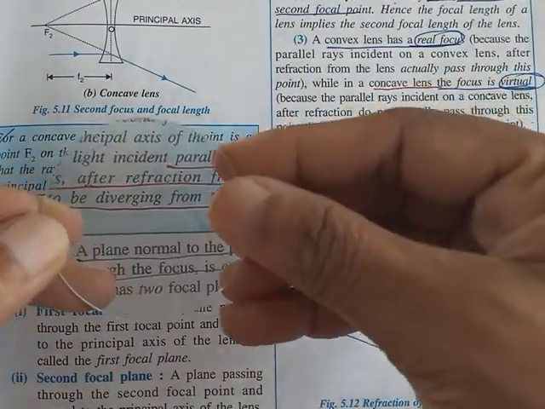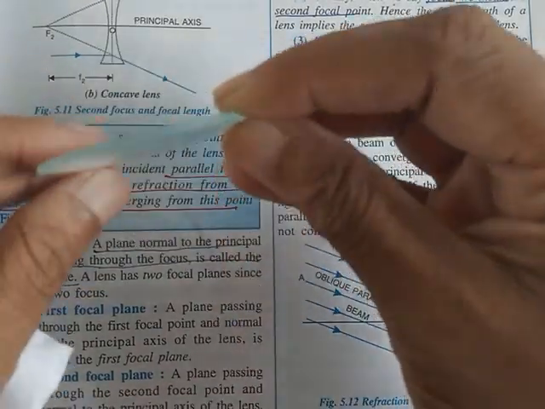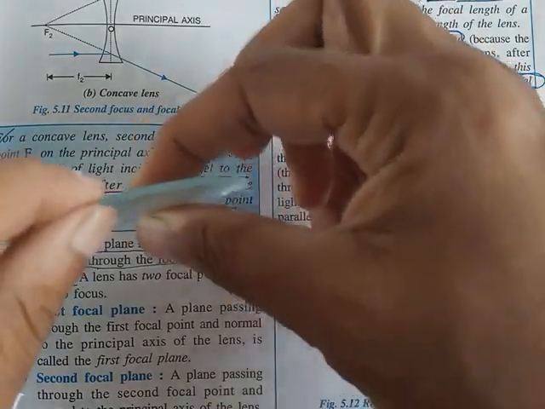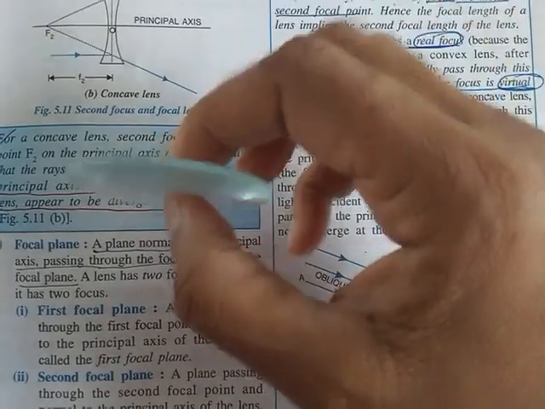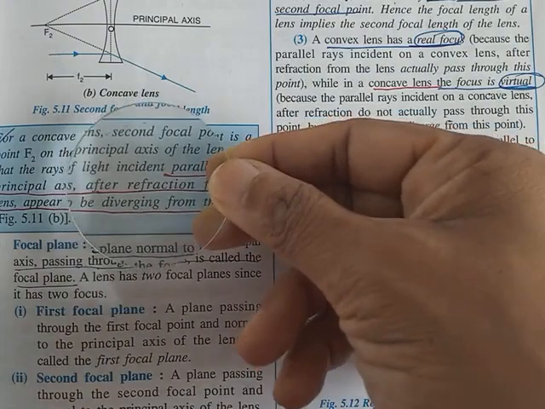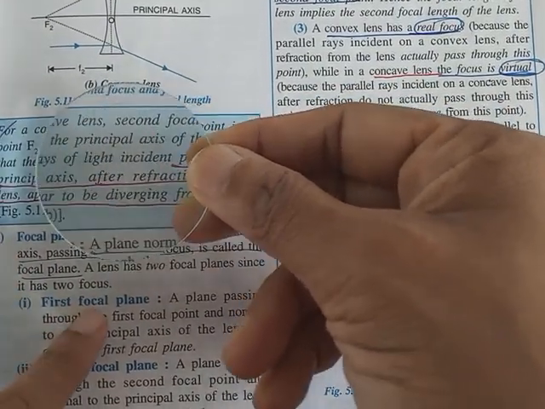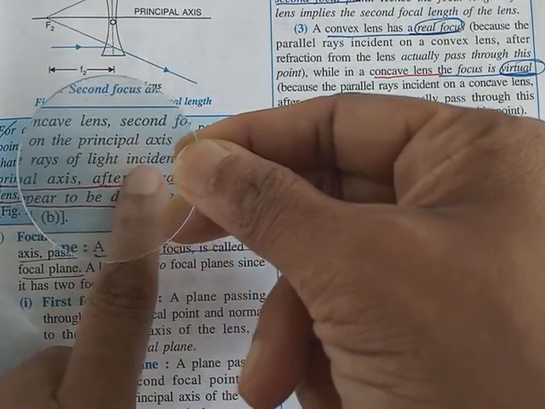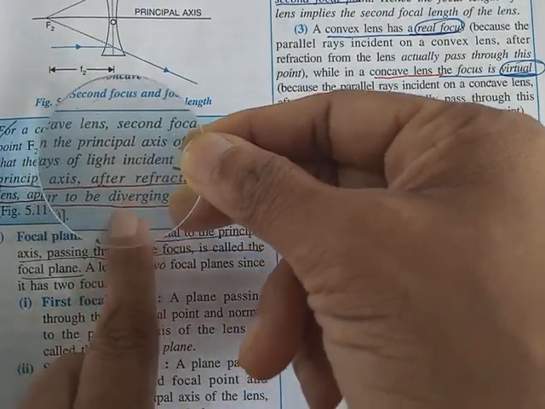Yeah children, this is a convex lens. I hope you are able to see. The center part will be thick and the sides will be thin. Generally it is used as a magnifying glass. Can you see the size of the letters having magnified?